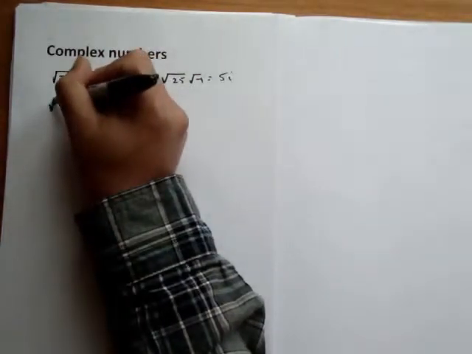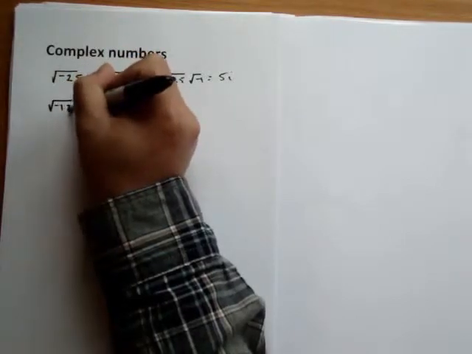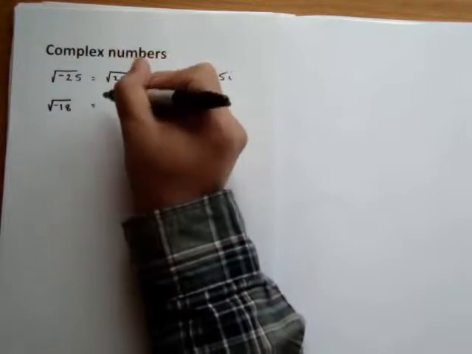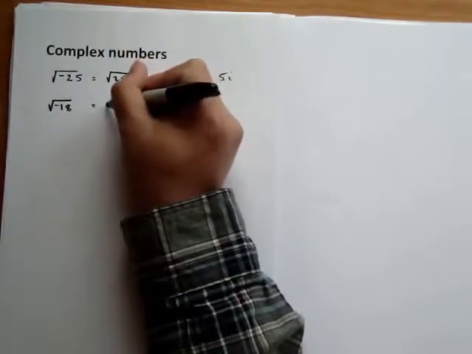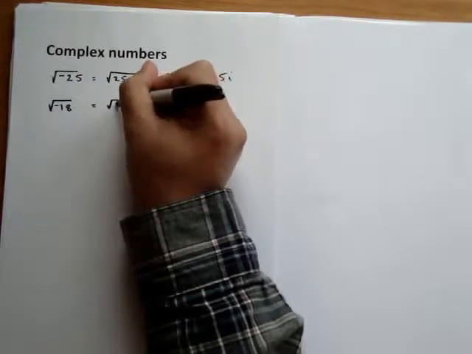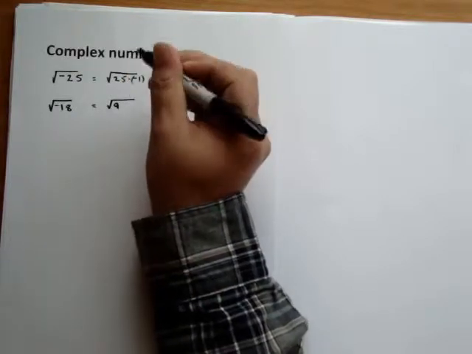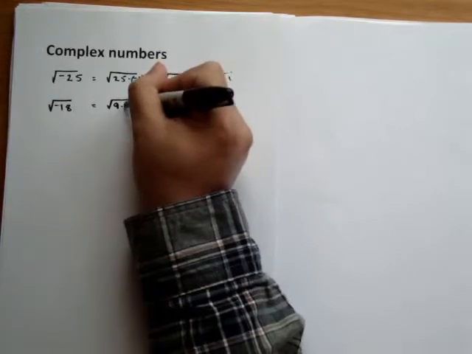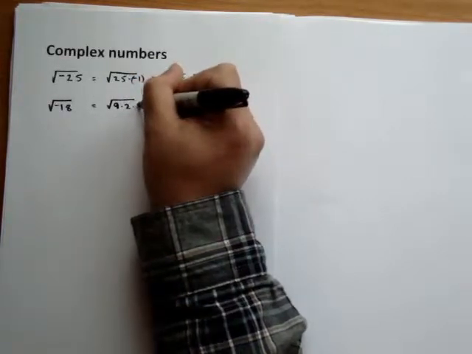Square root of -18 equals the square root of 9 multiplied by 2, multiplied by -1.